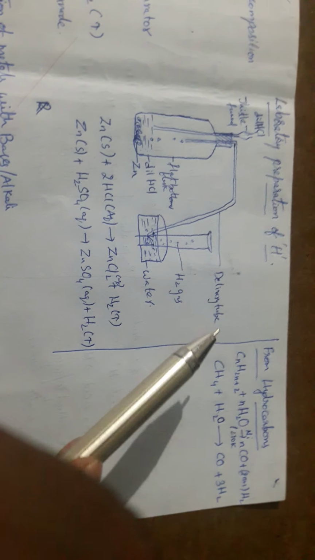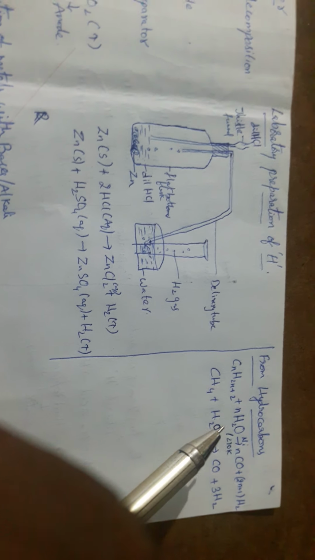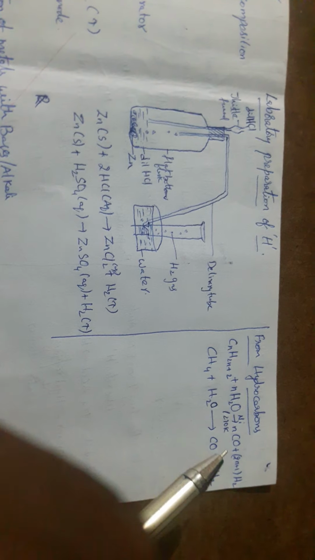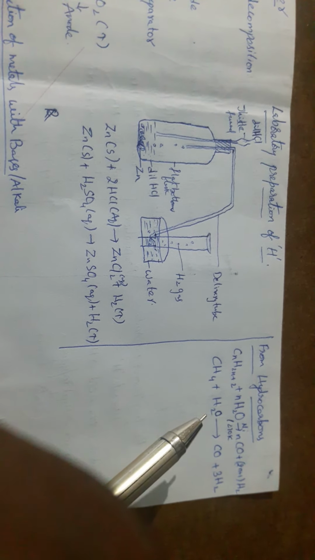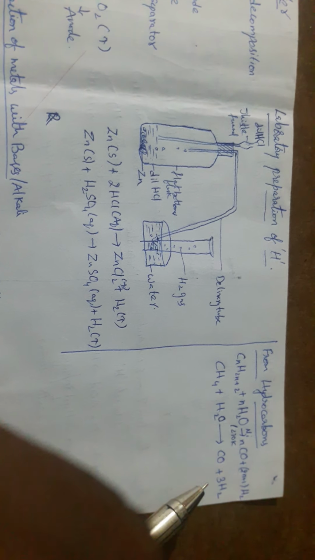Once again, when alkanes or hydrocarbons react with water, it forms carbon monoxide and hydrogen gas. For example, methane, when it reacts with water, forms carbon monoxide and hydrogen.